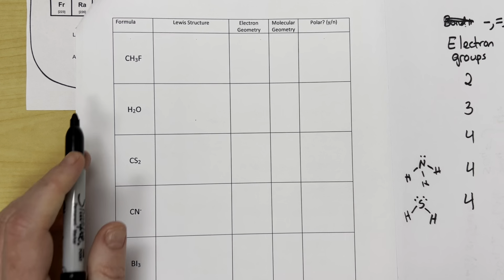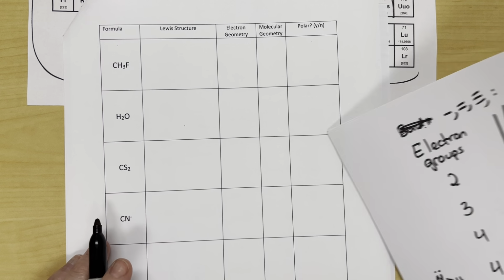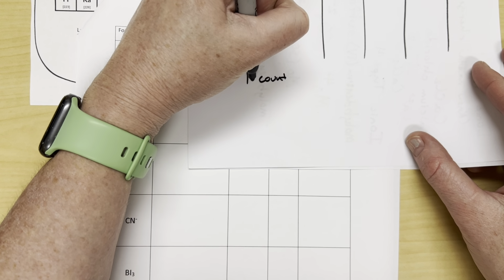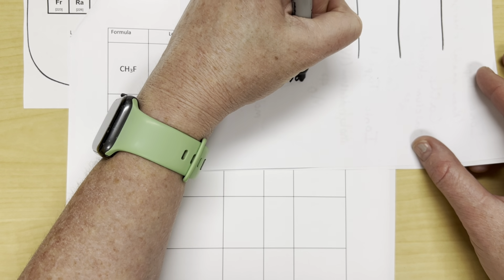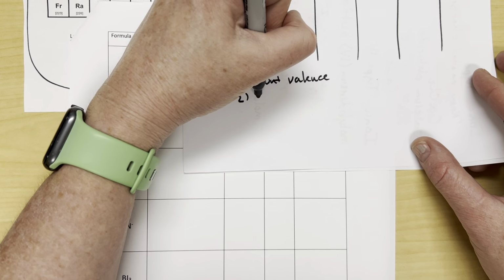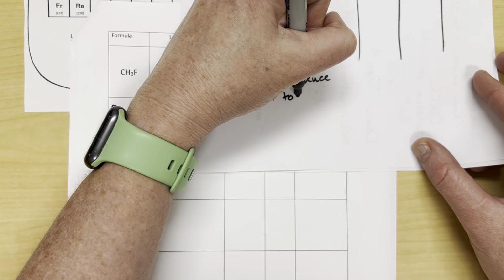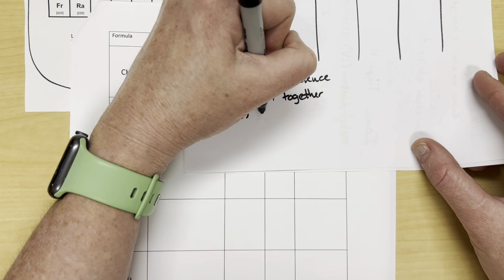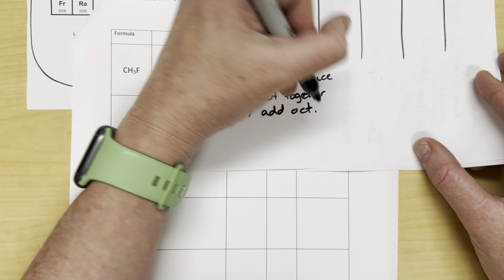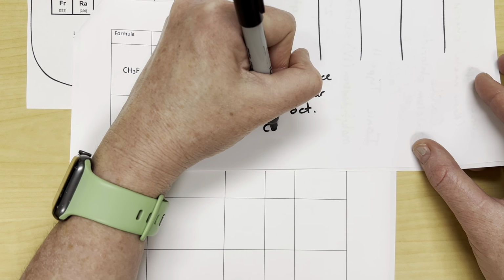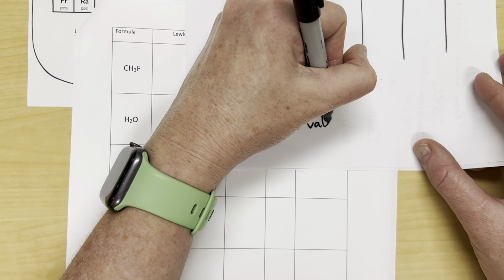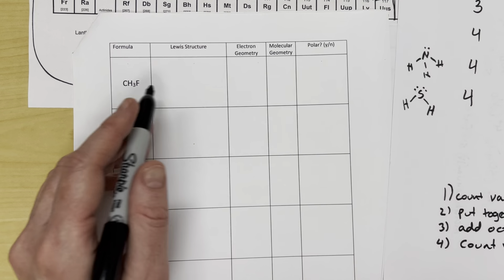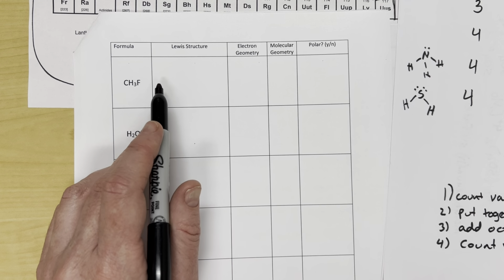Okay, so in building Lewis structures, remember we've always followed a pattern. We first count valence. Second, we put together the structure, putting the least electronegative one in the center, usually. Third, add octets. And fourth, count valence again. Now, unfortunately, I'm using a pen, so I can't erase things when I do the octets, so I'll see how this goes. But, again, first things first, count valence.